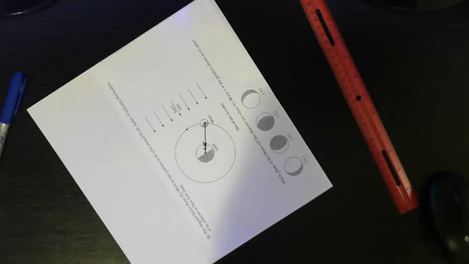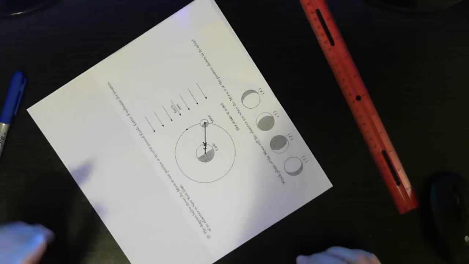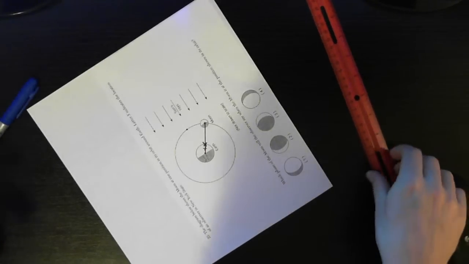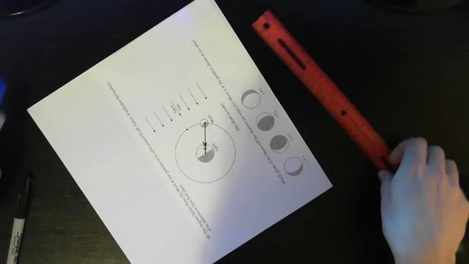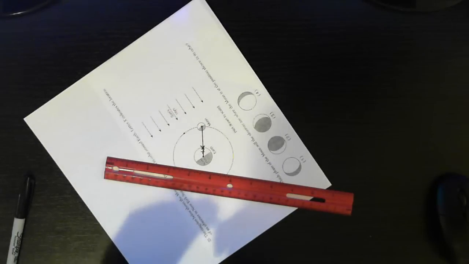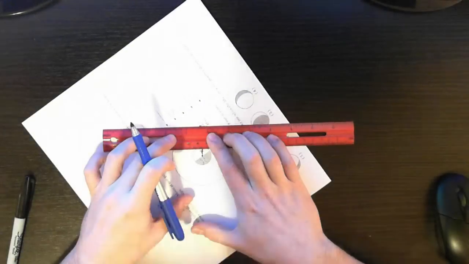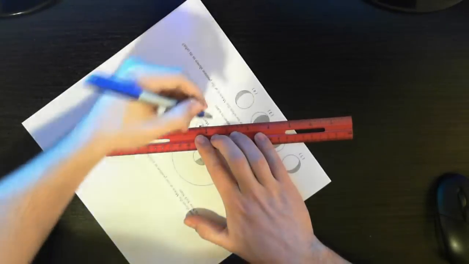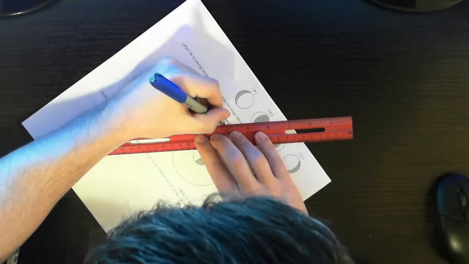Now, the next thing you need to do here is realize that the person is not going to be able to see the far side of the moon. So I'm going to take my ruler again, and we are going to cut this moon in half to the best we can. It's going to be completely perpendicular. You want to make a perfect 90-degree angle if you can. If I can, we'll see.